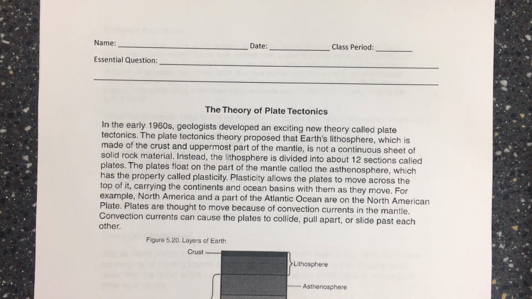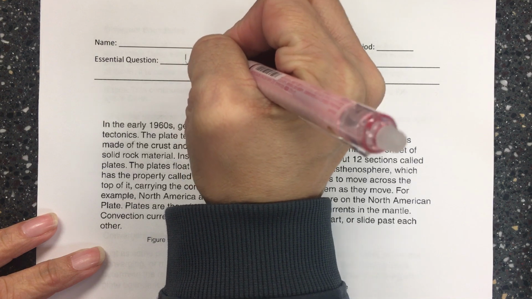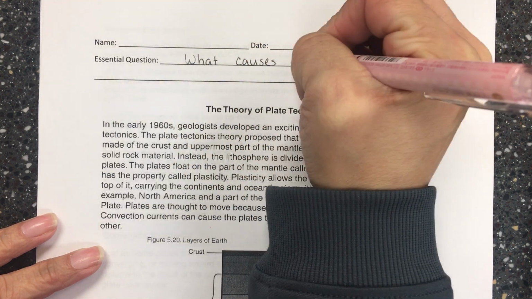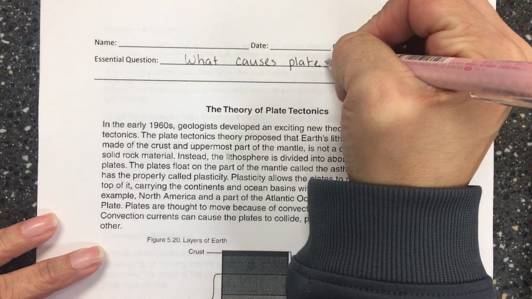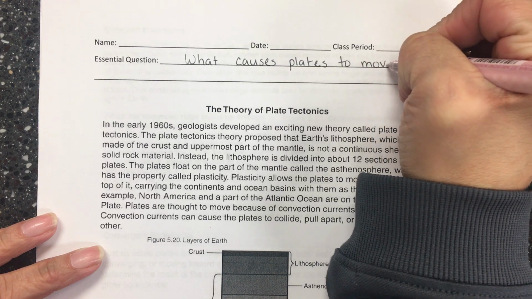Let's start with our essential question. It will be, what causes plates to move?